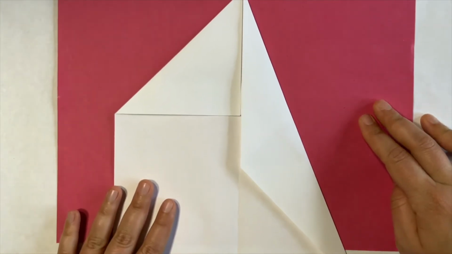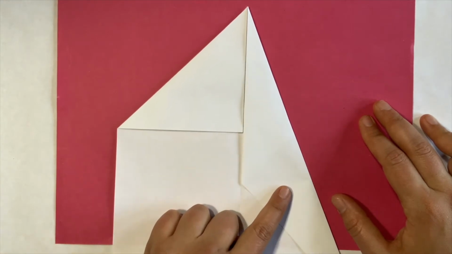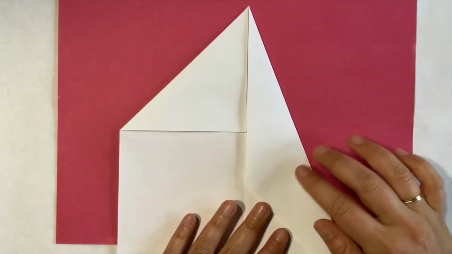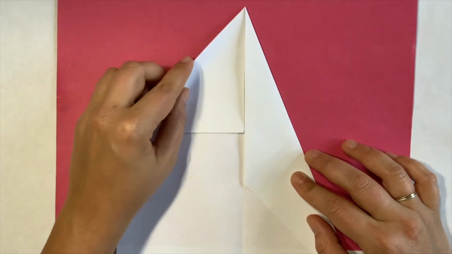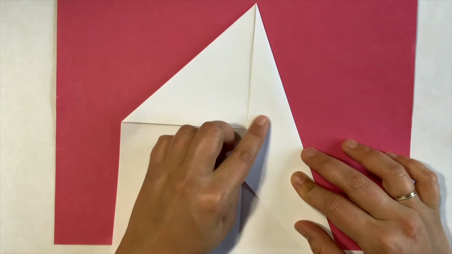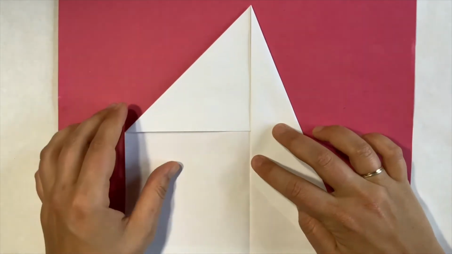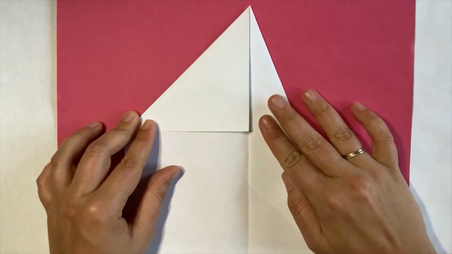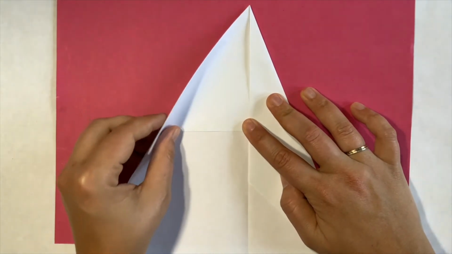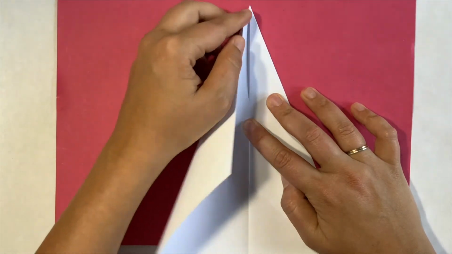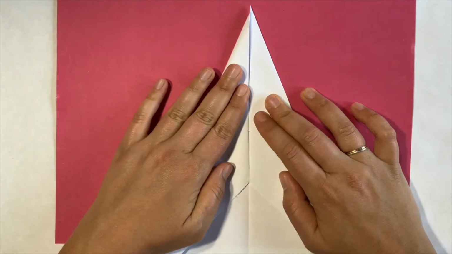Good job. Now we want the left side of the airplane to look the same and match the right side. We do that by gently picking up the edge, and this line is going to meet this center fold. Okay? So you can use your right hand to hold the paper down, and you can use your left hand to guide the paper a little bit up and meet the center. There's the center.